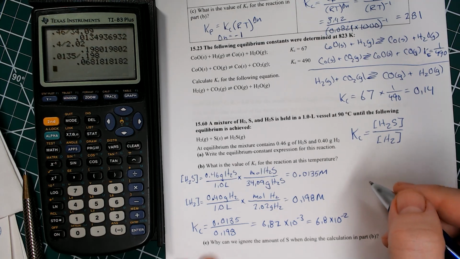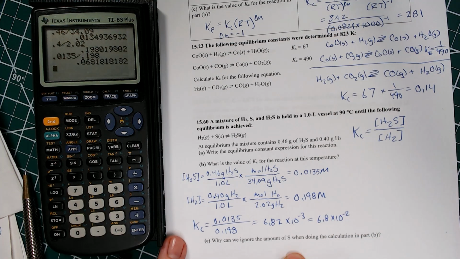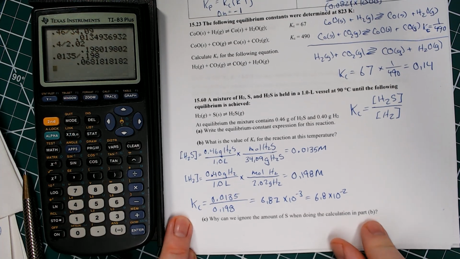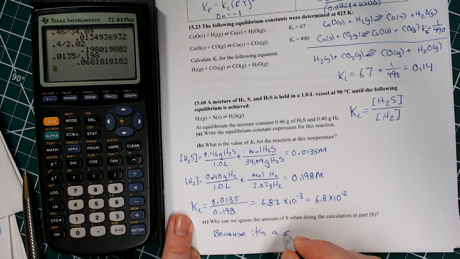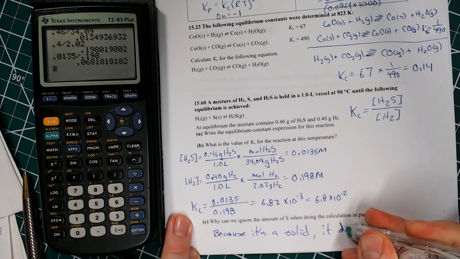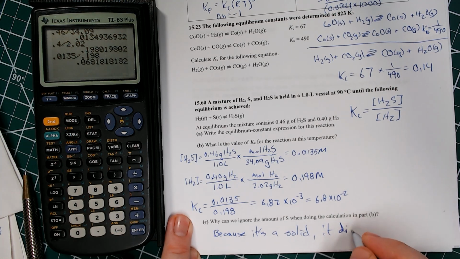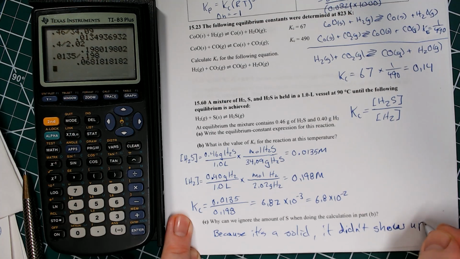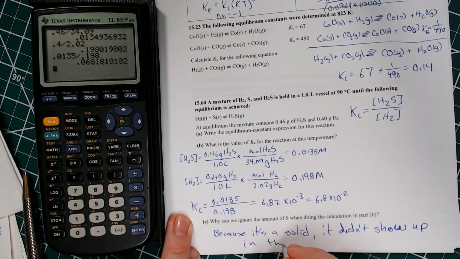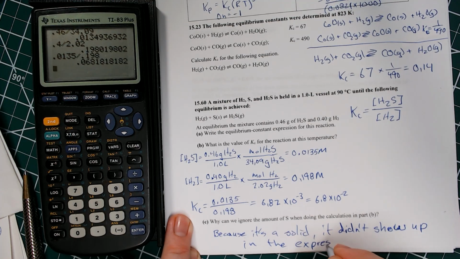All right. Finally, why can we ignore the amount of sulfur when doing the calculation in part B? Well, because it's a solid. Because it's a solid, it didn't show up in the expression.